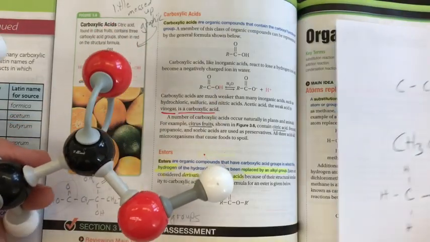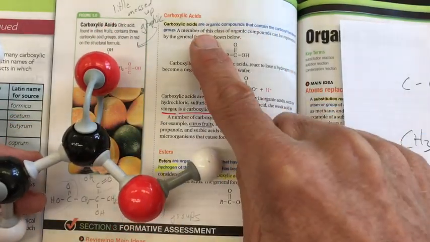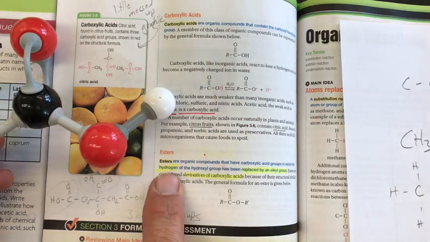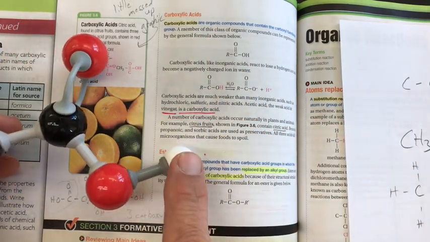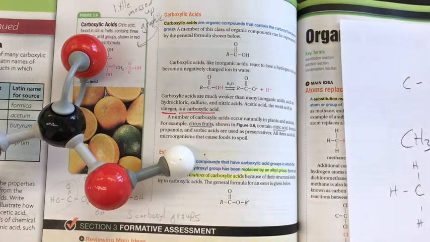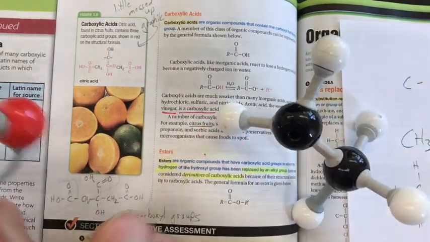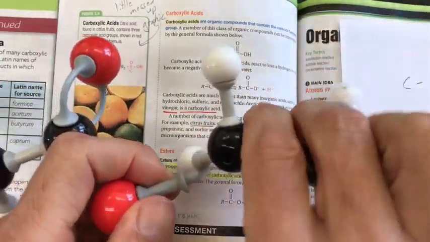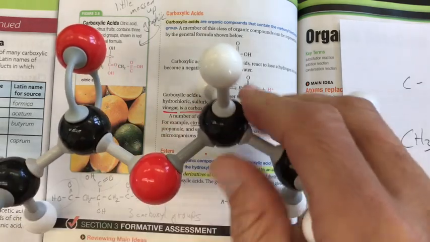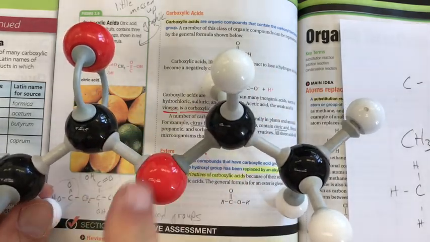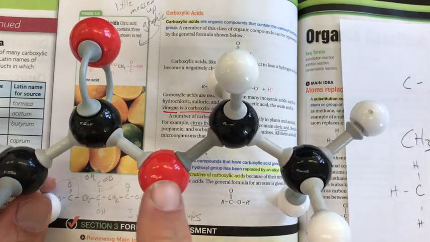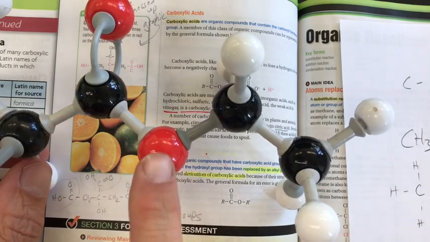Now, the difference between a carboxylic acid and an ester is that instead of this hydrogen, we can put on another R group. So we're going to add this guy to here and take off the hydrogen. And by so doing, we have turned it from a carboxylic acid, because it can't be an acid anymore, can't lose a hydrogen, and turned it into an ester.